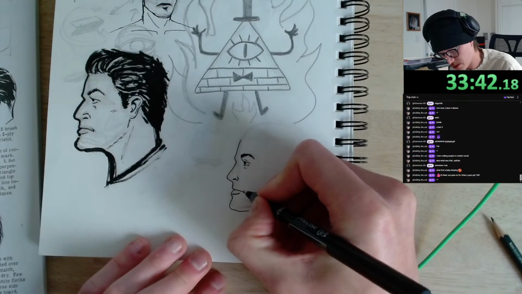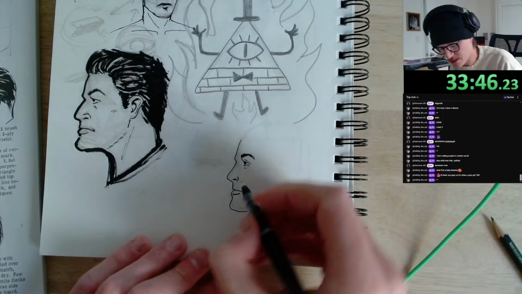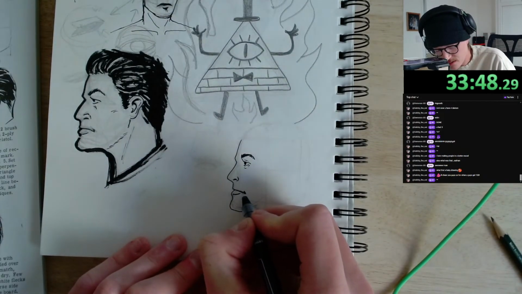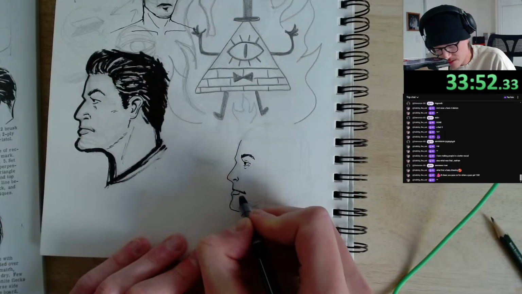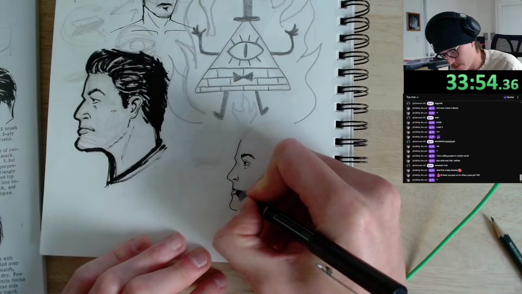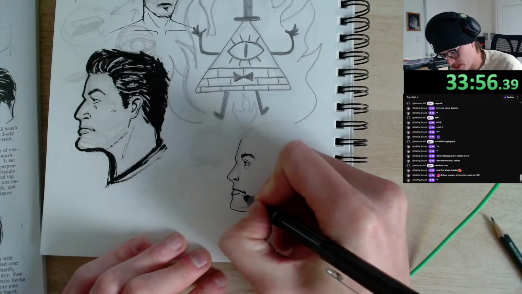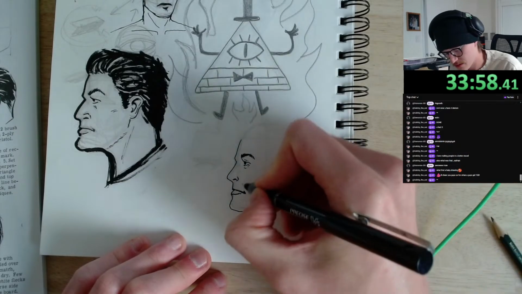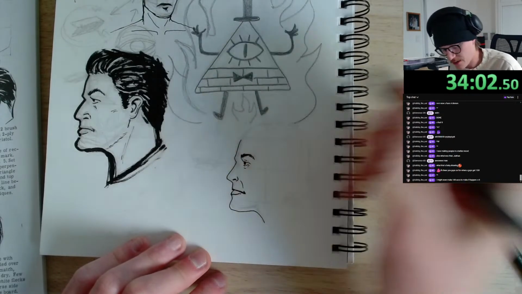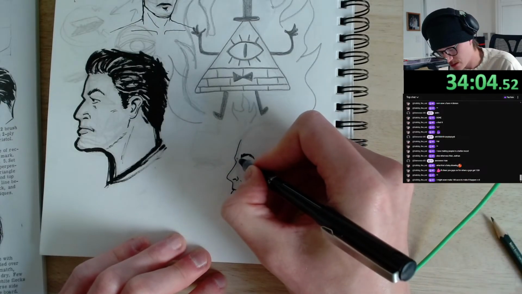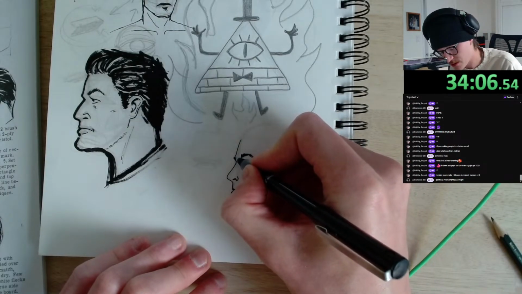We can give him a little bit of a crease and make sure that that mouth isn't so long anymore. Maybe change the angle a little bit too. And we're slowly learning some stuff here. Not the best, but we're slowly getting somewhere.